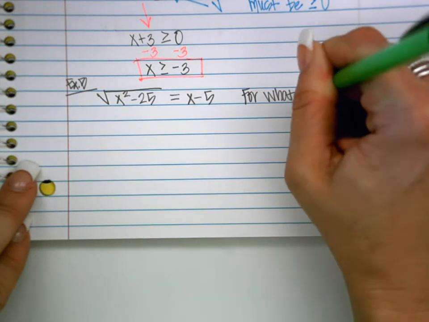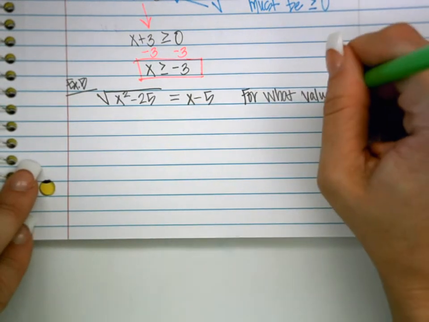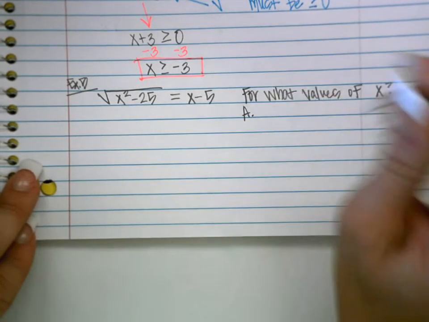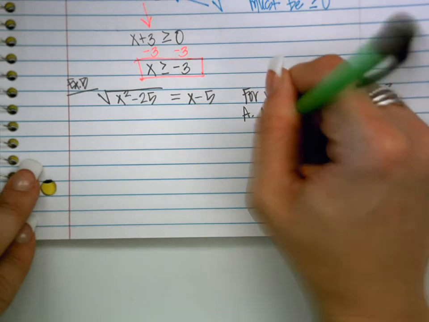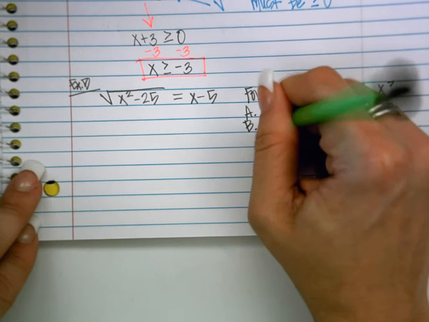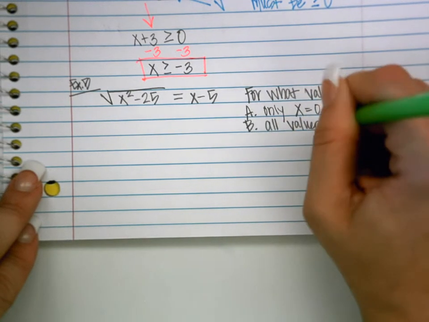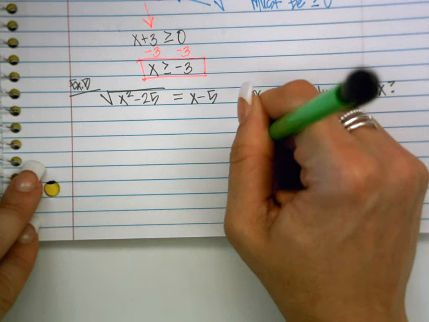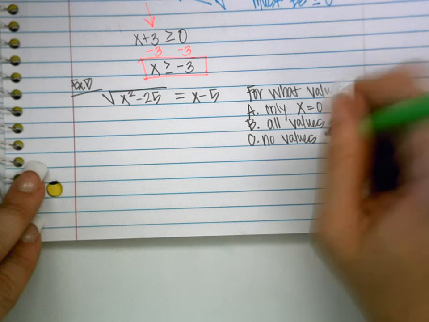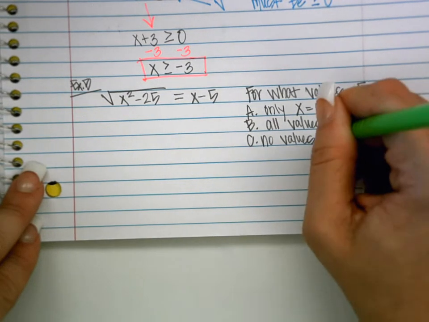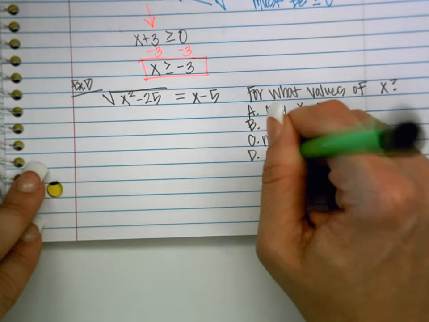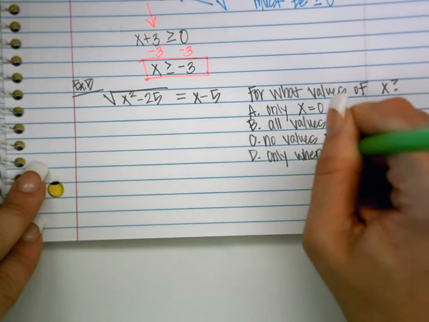The choices are: only when x equals 0, for all values of x, for no values of x, so basically it never works, or your last choice is only when x equals 5.